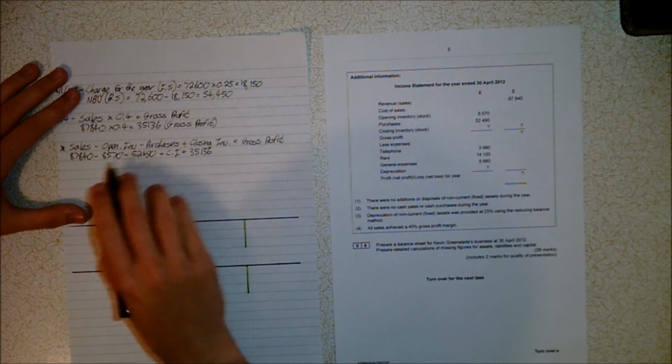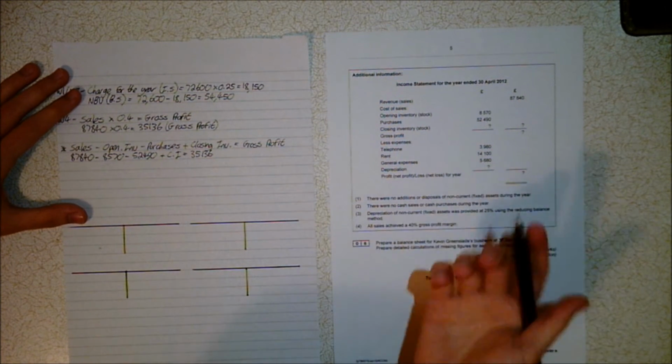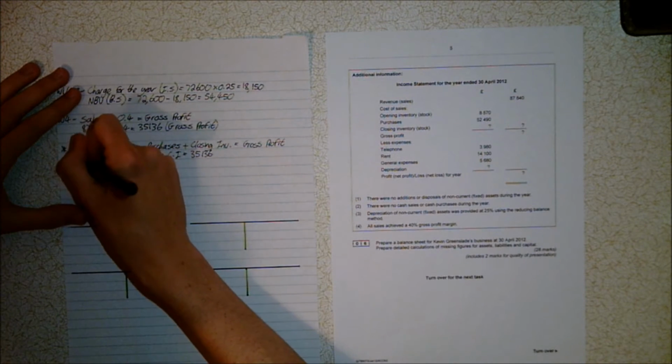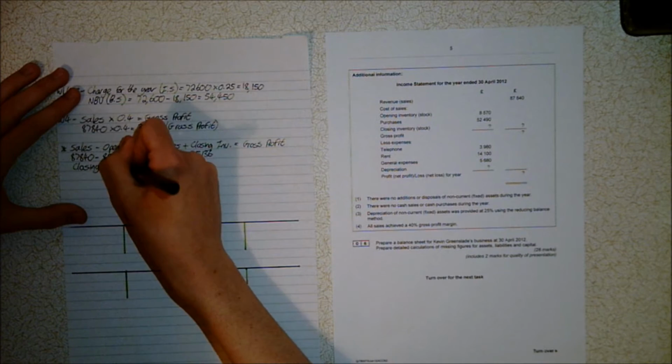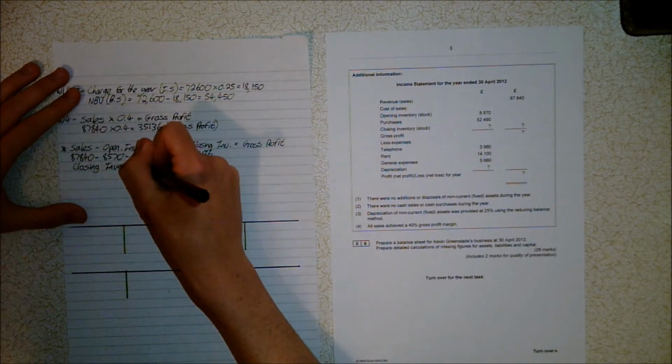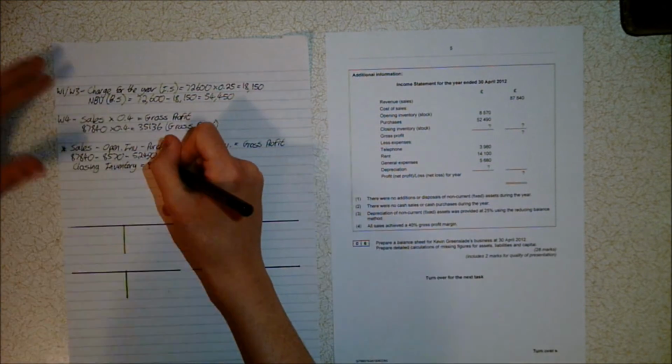So with a little bit of rearranging, you just need to take away that from that side, and then just find out what the closing inventory is. You can do it on your calculator. So closing inventory will give me my 8356. So that'll go in my balance sheet.